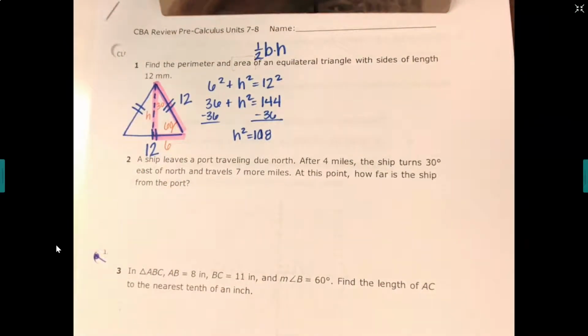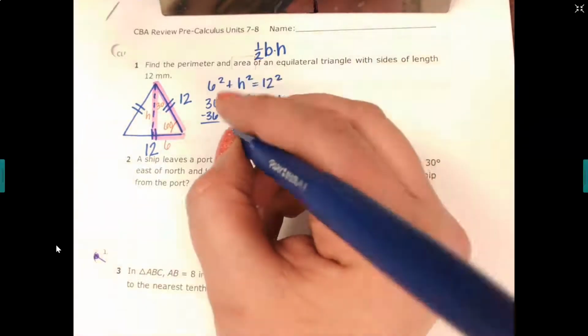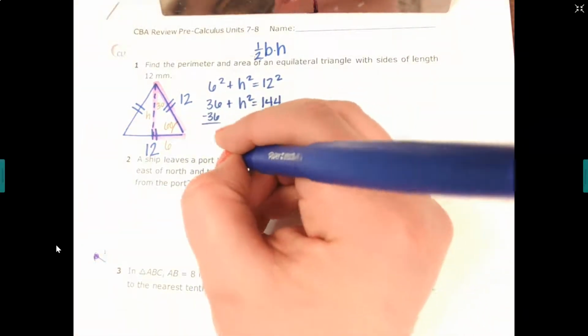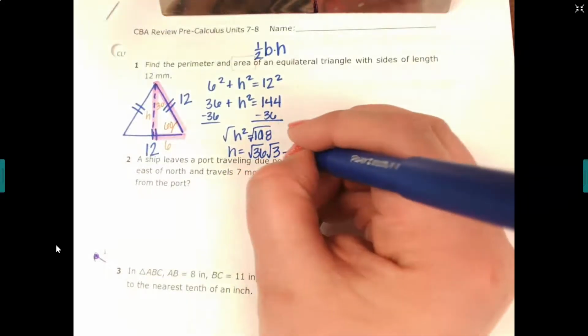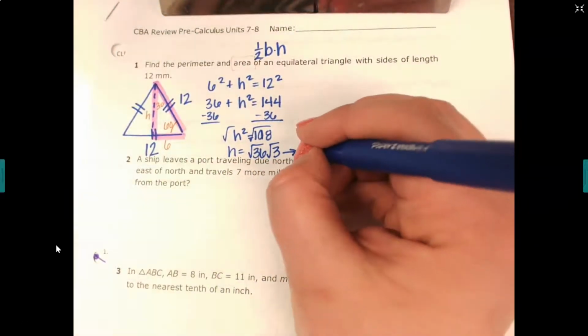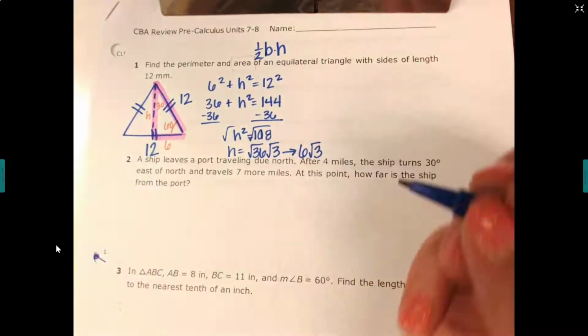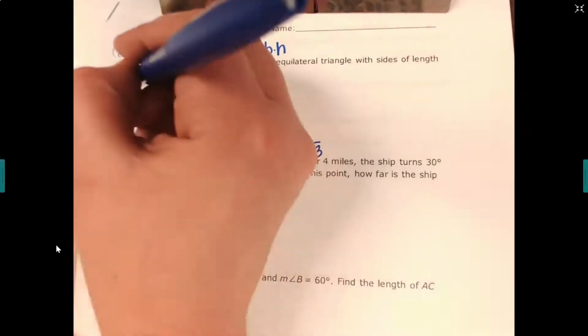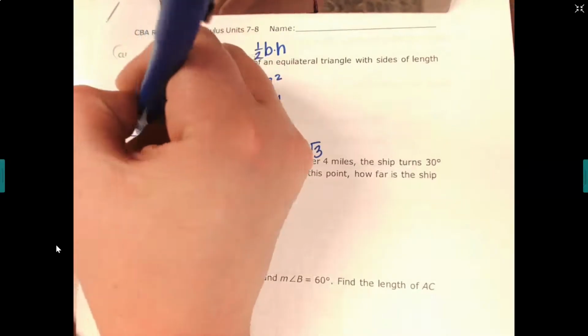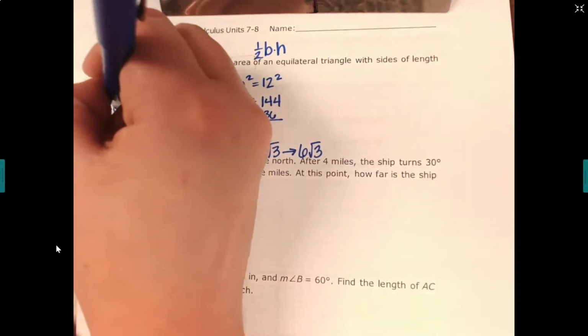I think it divides by 36. So, see if 108 will divide by 36. 36 times what? And if this is really 36 times 3, how can I reduce that? 6 or 3. Yeah, what's the square root of 36? And then remember, you just leave the 3 alone. So what that means is that the height of this triangle from here to here is 6 root 3.